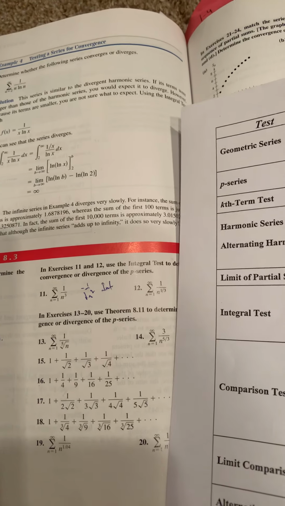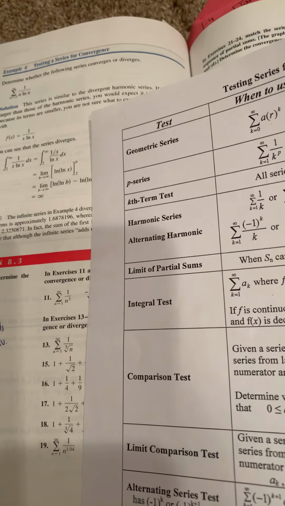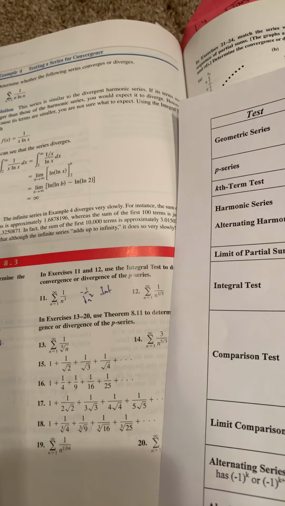If we go to 13 and 14, 13 is n to the 1/5. So that's going to diverge because it's less than 1. But this is n to the 5/3, so it's going to converge. So that's going to be the P series. I think there's some good problems in the back here.